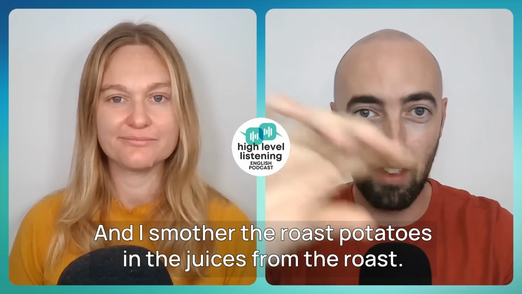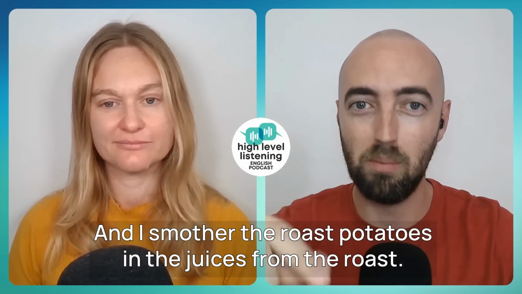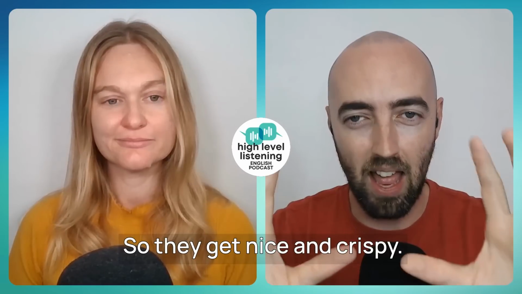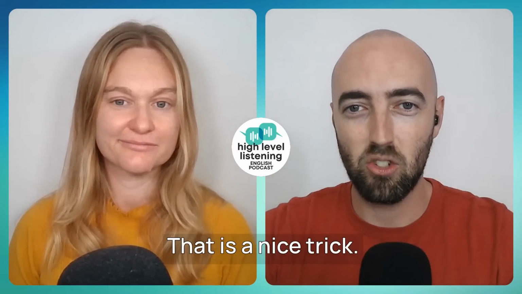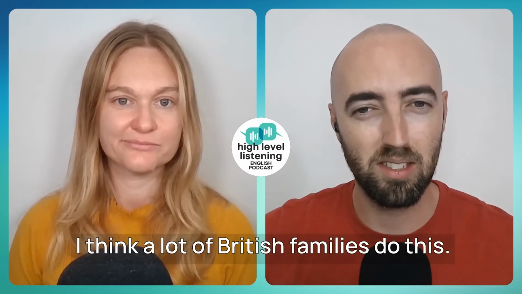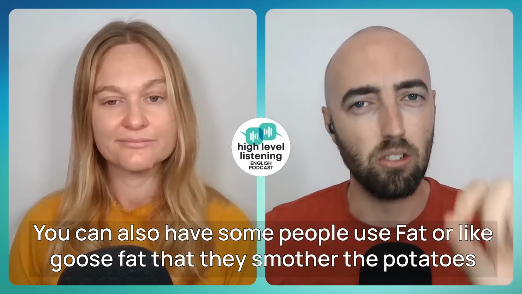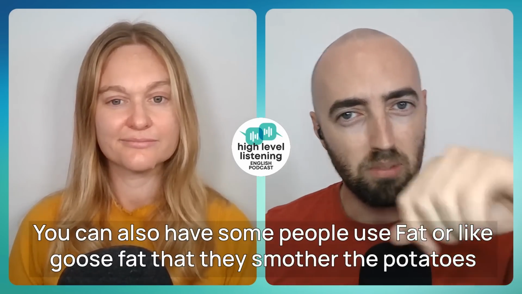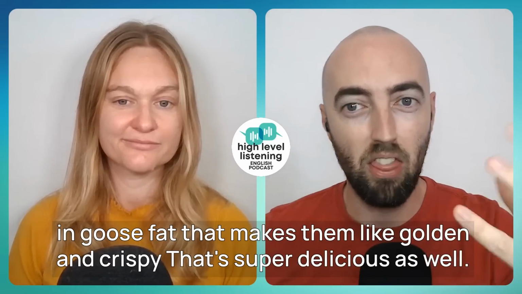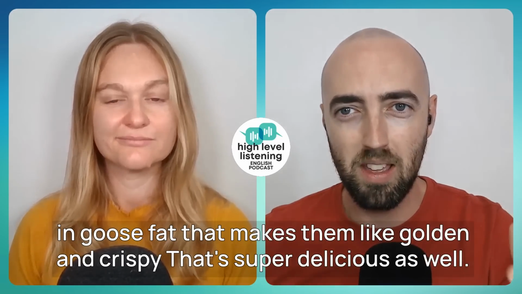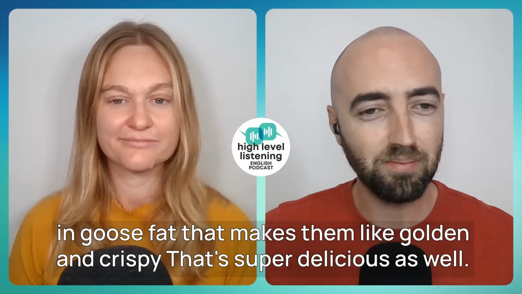And I smother the roast potatoes in the juices from the roast so they get nice and crispy. That is a nice trick. I think a lot of British families do this. Some people also use fat, like goose fat. They smother the potatoes in goose fat, and that makes them golden and crispy. That's super delicious as well.